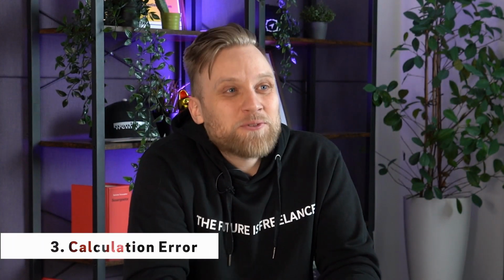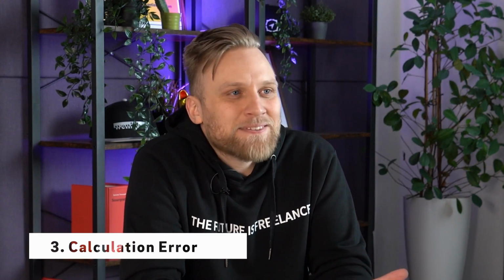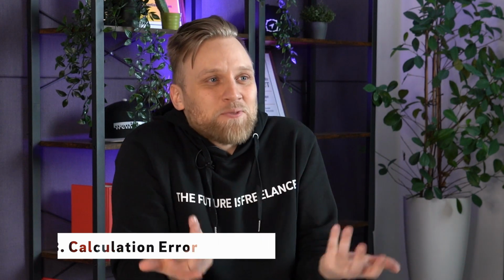A third error that I also see relatively often, which you should definitely avoid, is calculation errors throughout the entire invoice calculation. This means that if you have different items, they are somehow added incorrectly. Sometimes the tax calculation is not entirely correct.